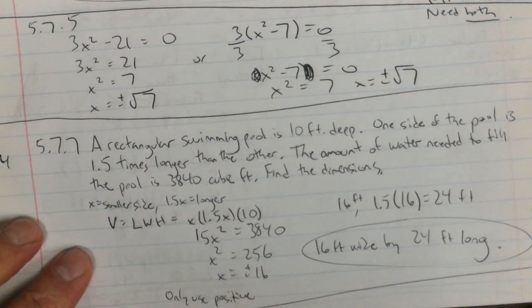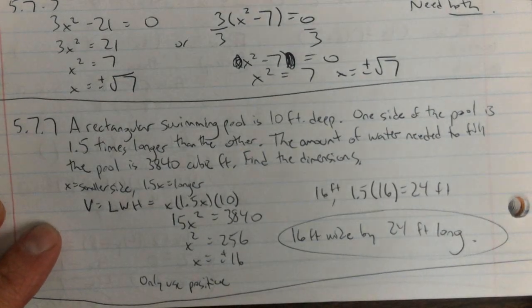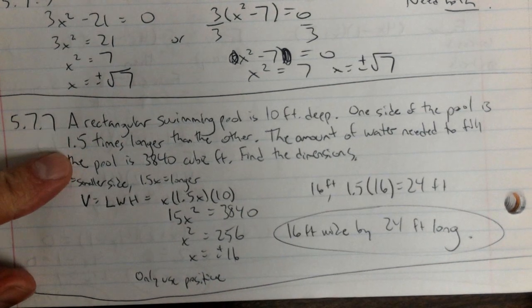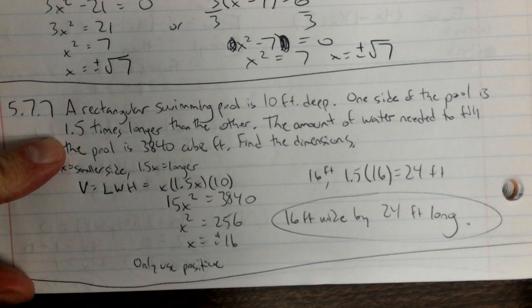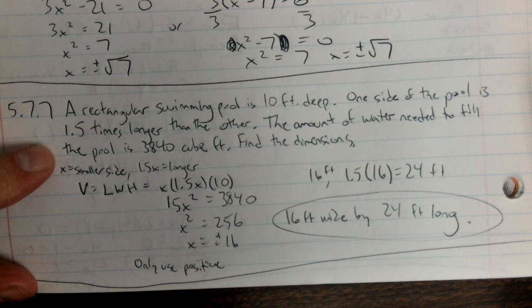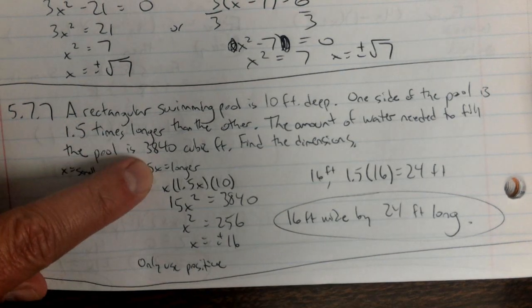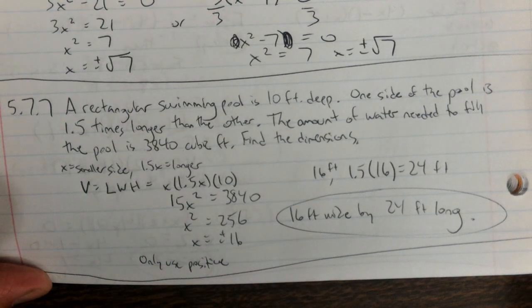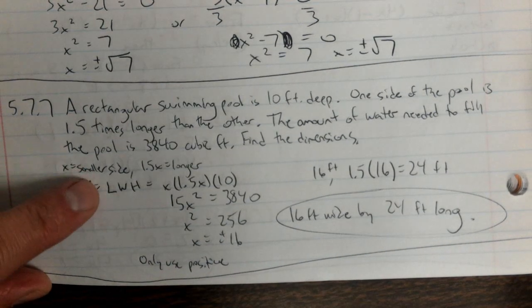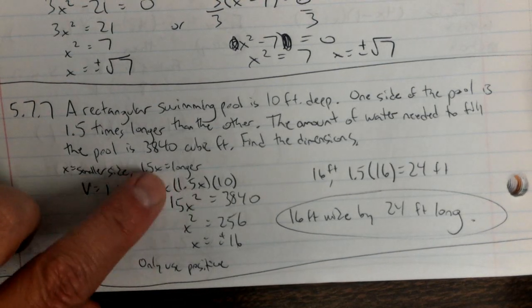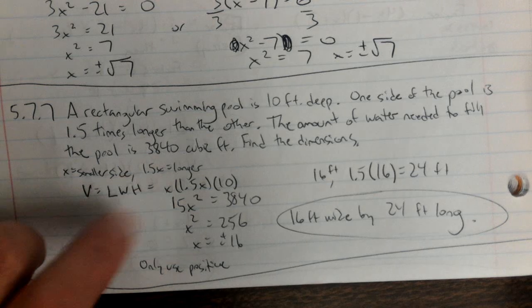The next one says a rectangular swimming pool is 10 feet deep. One side of the pool is 1.5 times longer than the other. The amount of water needed to fill the pool is 3,840 cubic feet. Find the dimensions. So how we start this one is say x is the smaller side, and then the longer side would be 1.5 times x.